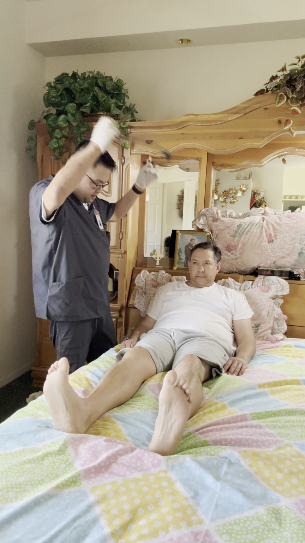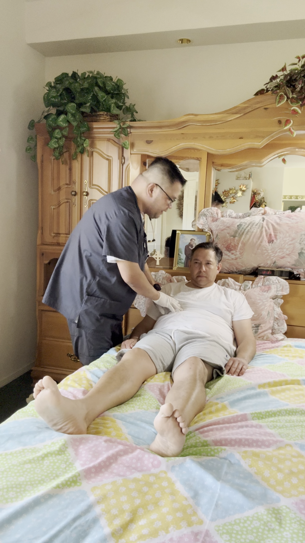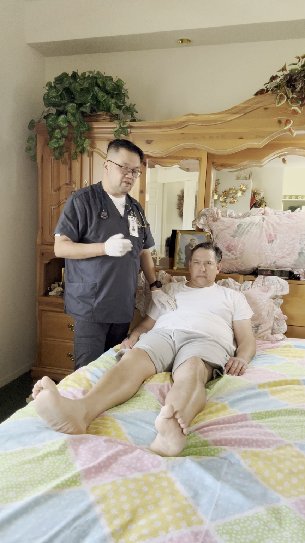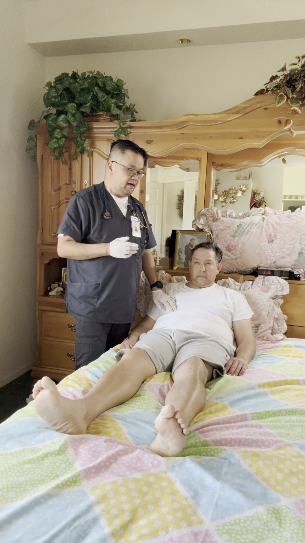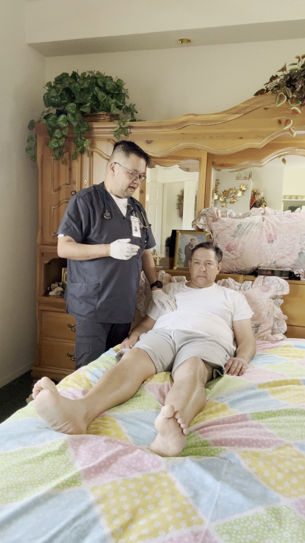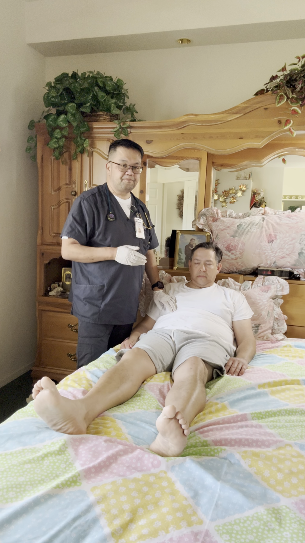Let me know if you have any pain. Okay, after doing this, we've listened to our patient's bowel sounds. We've also palpated his abdomen. His bowel sounds are active in all 4 quadrants, and his abdomen is soft and non-tender.